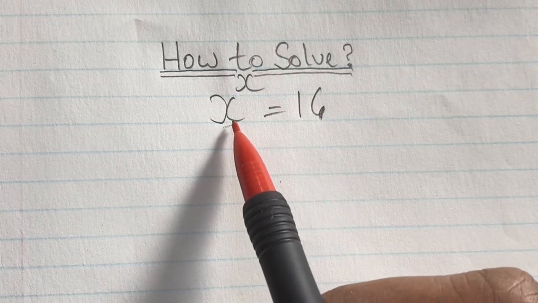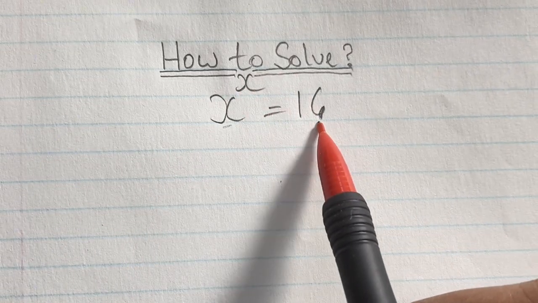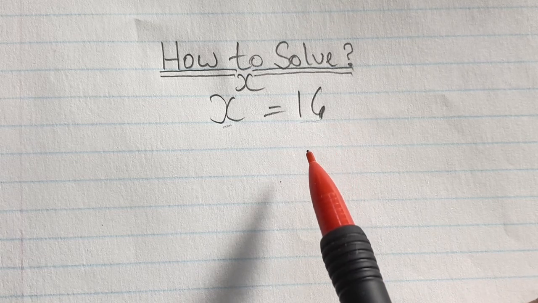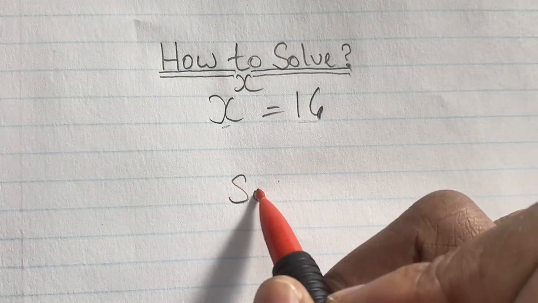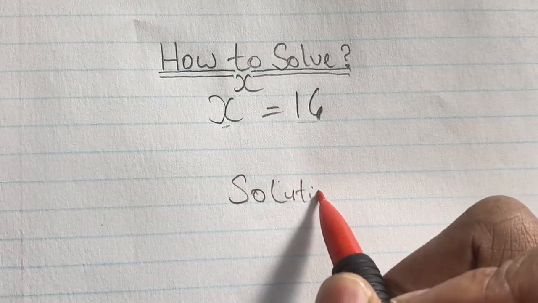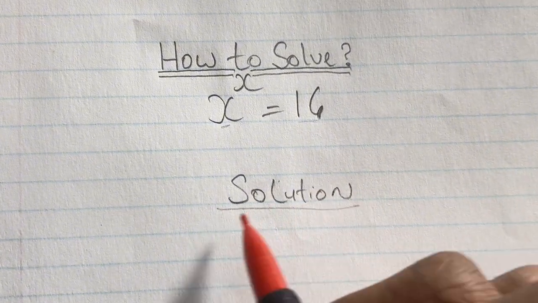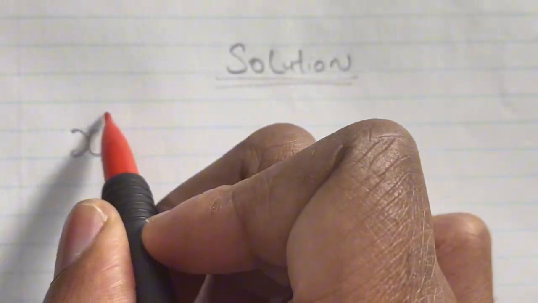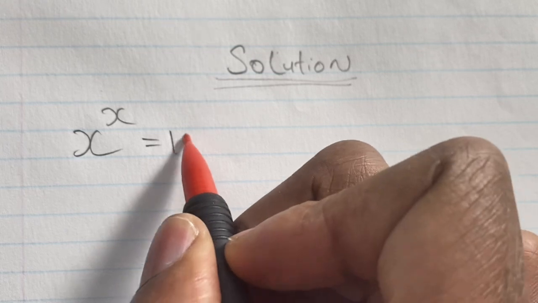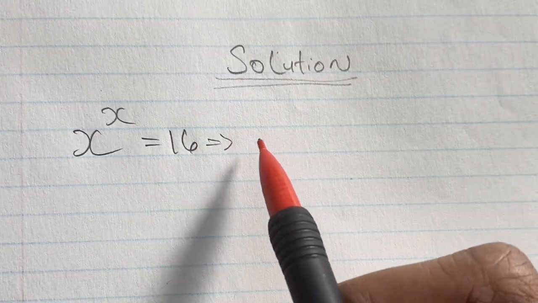Here we have another algebraic exponential equation that we're going to solve. In this equation we're given to find x where we have x to the x is equal to 16. Now as usual you can pause this video and see if you can do this one by yourself, or you can check out my Math Olympiad playlist to see how to solve other equations like these ones.